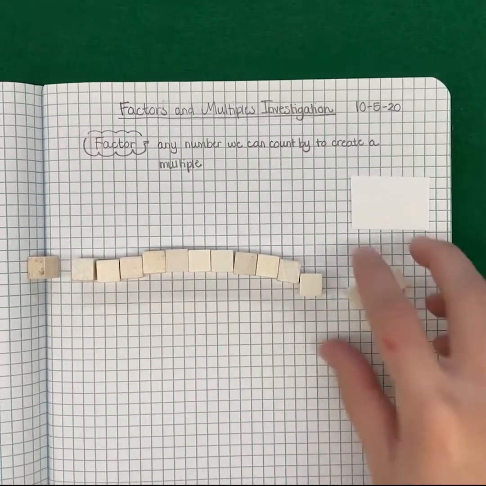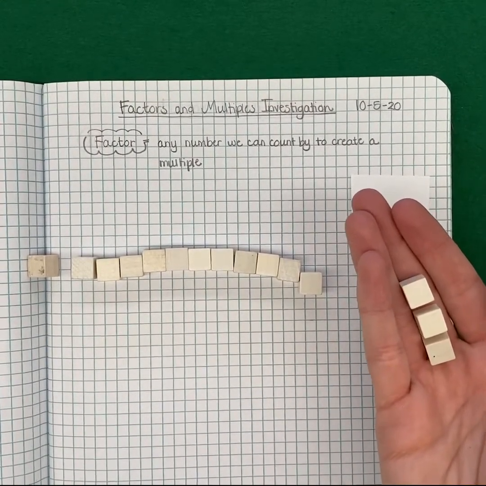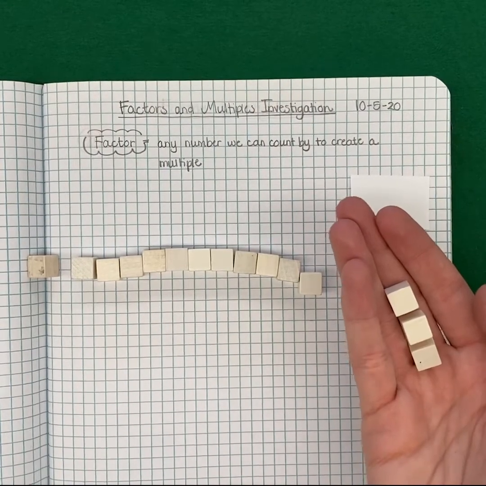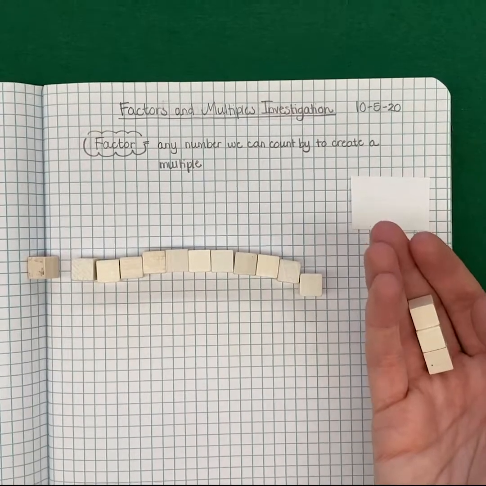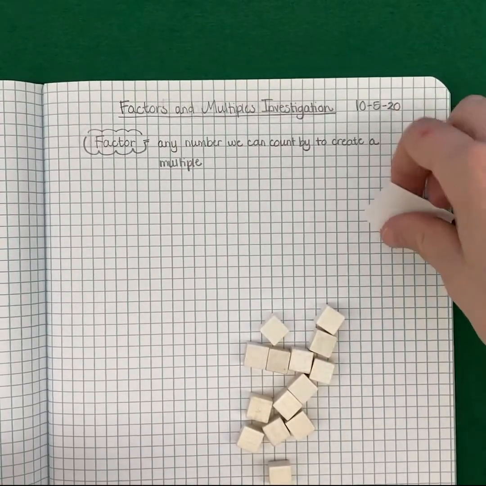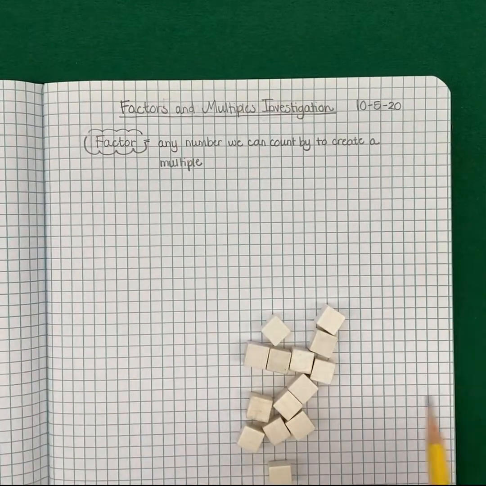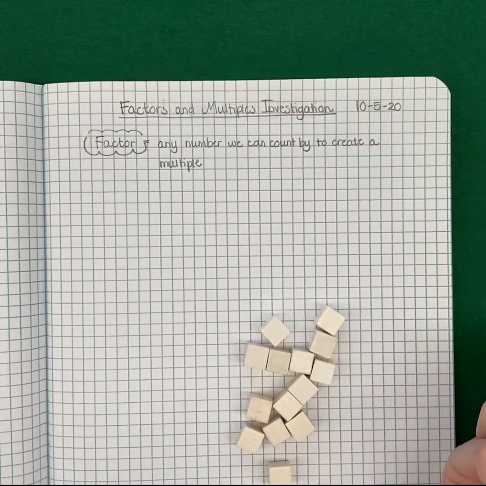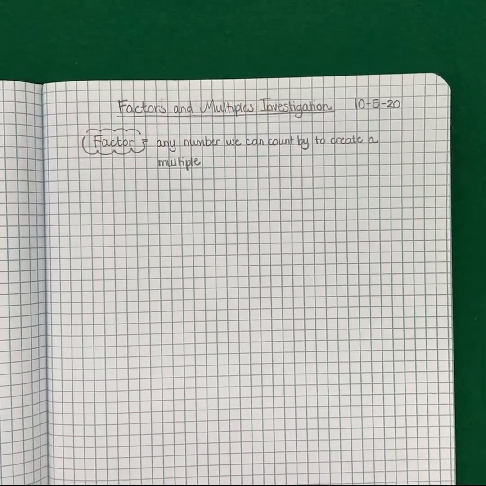So you will need some sort of smaller uniform item that can be placed into rows, okay? And you'll probably want about maybe 50 of them because some of your multiples are going to get pretty high, okay? So you will need your small items. You will need your math journal open to your factors and multiples investigation page, and you will need a writing utensil of some sort. I'm going to use a pencil for it, okay? In your lesson, in your document, you have a whole list of numbers that I would like you to investigate.